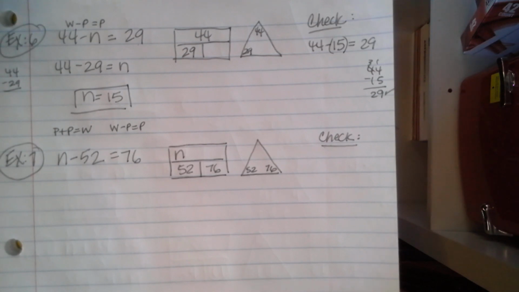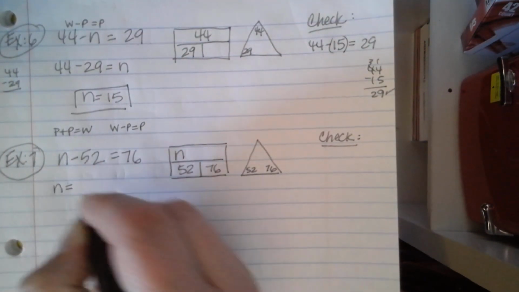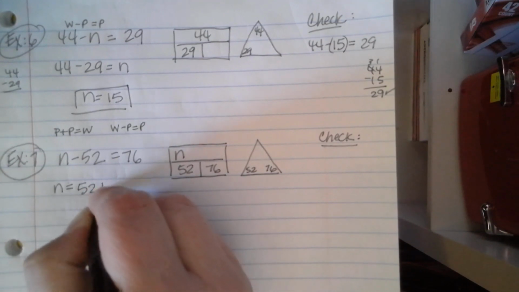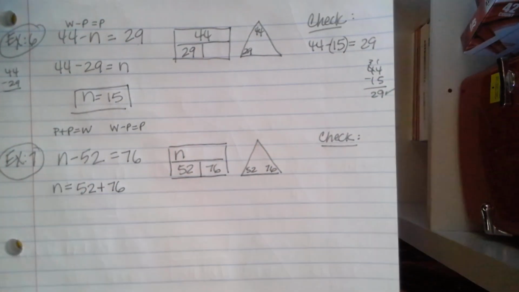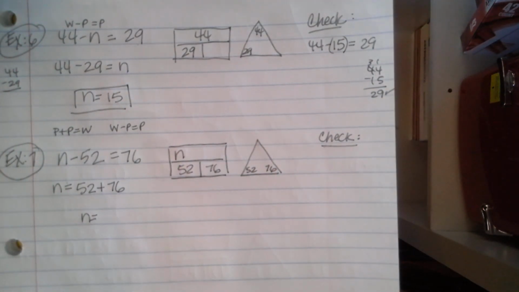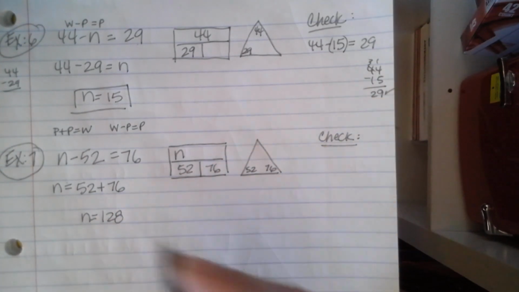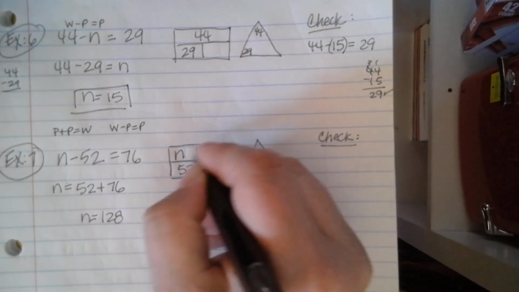Do you do 52 plus 76? Yes, the part plus part equals the whole. So we're going to say n is equal to 52 plus 76. I think that's where you were going, right, Ashton? Yes. Perfect, thank you. So what did we get? N is equal to what? N is equal to 128. 128 is correct.